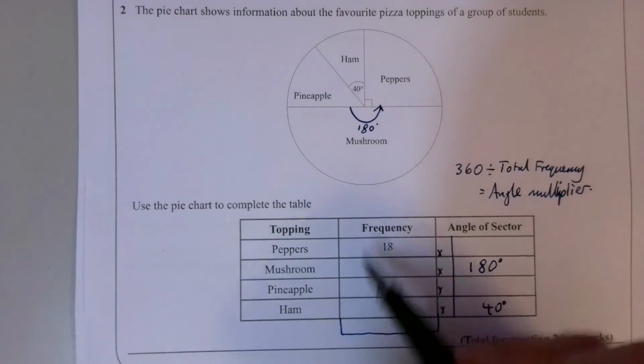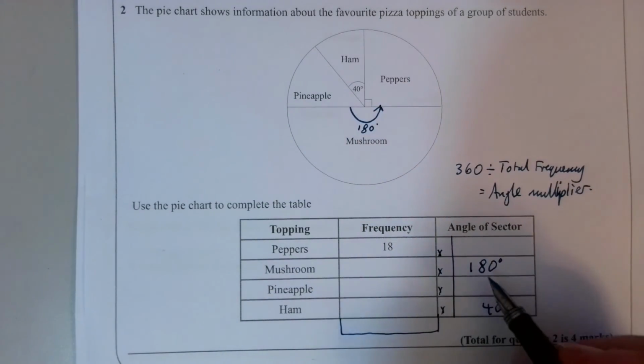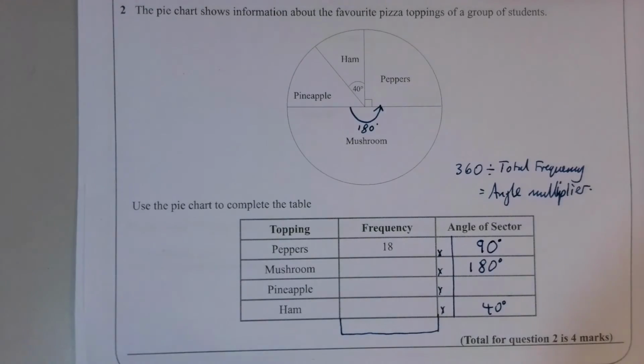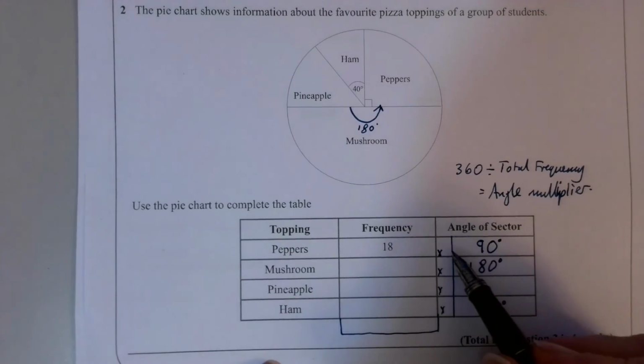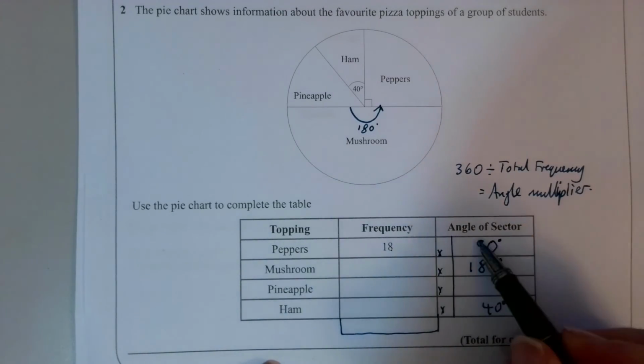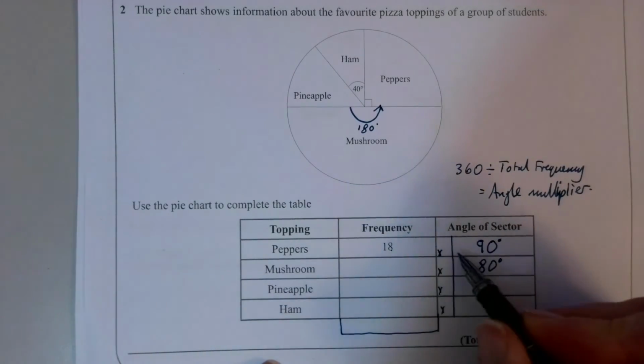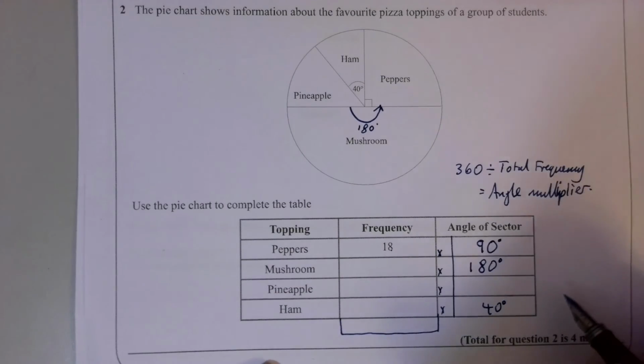We can work out the angle of the pineapple by using the fact that we've got 90 degrees for the pepper, and I want to know what this angle multiplier was, but I can do it from here because 18 times what makes 90.